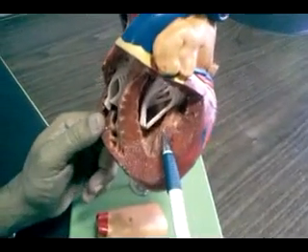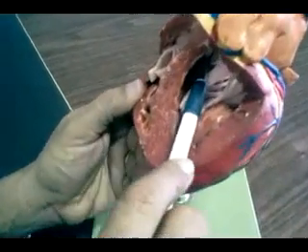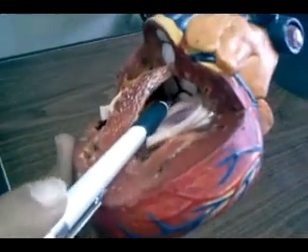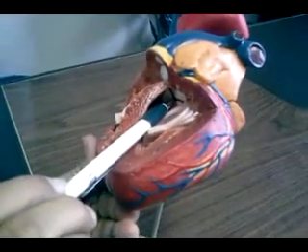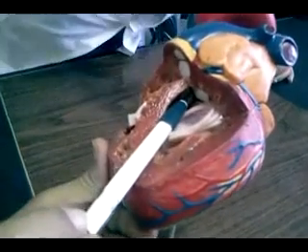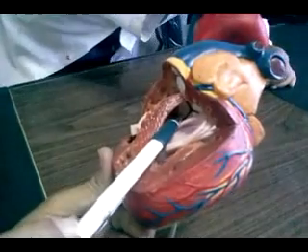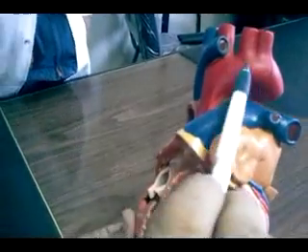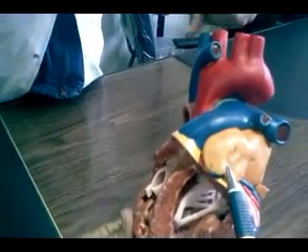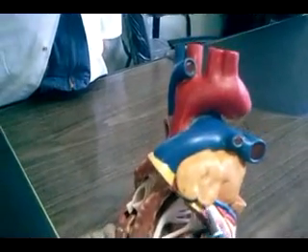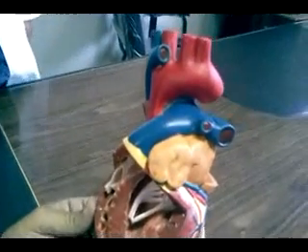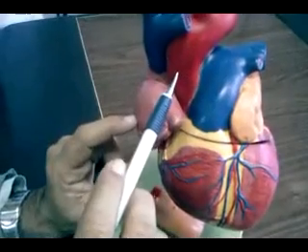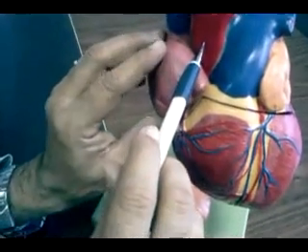Now the left ventricle will eject blood into the aorta through the aortic valve. This is the aortic valve. And then it pumps the blood into the aorta to all the body, including the heart itself. The aorta, ascending aorta.